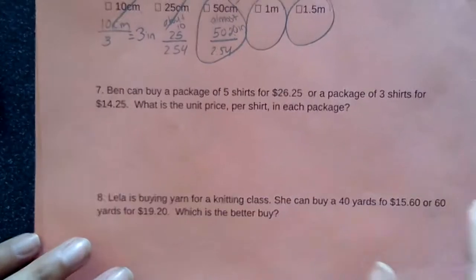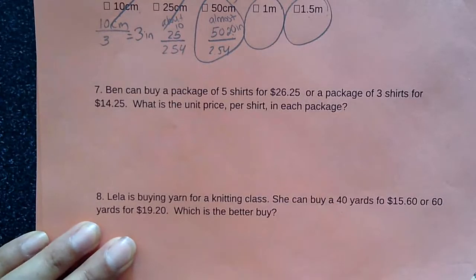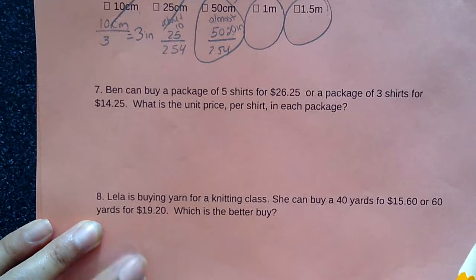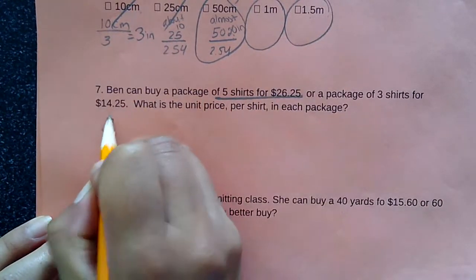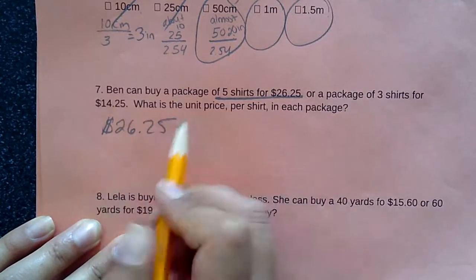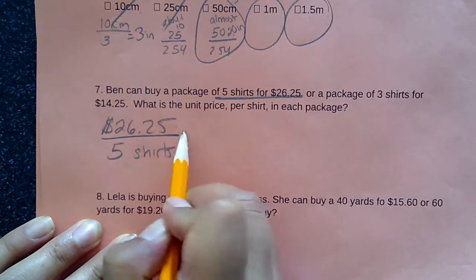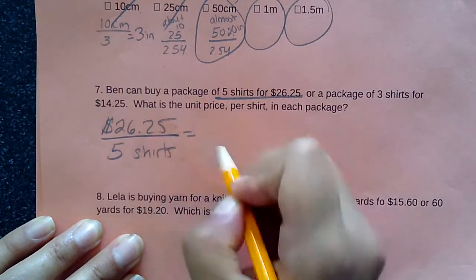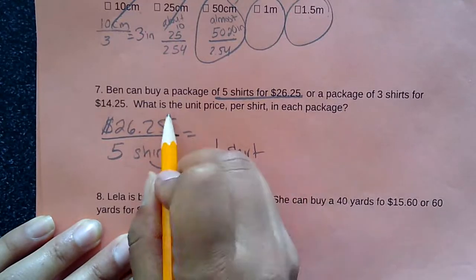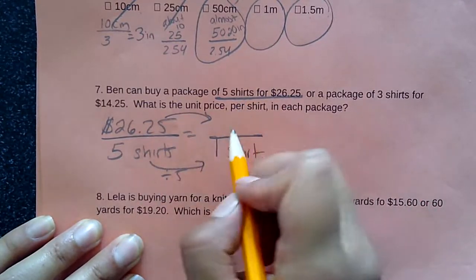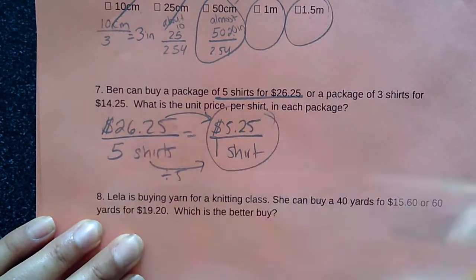All right. Number 7, Ben can buy a package of 5 shirts for $26.25 or a package of 3 for $14.25. What is the unit price per shirt in each package? So I'm going to start with this one. $26.25 for 5 shirts. So I'm going to divide because I want to know how much is 1 shirt. Divide by 5. When I divide by 5, I get $5.25 per shirt for the 5 shirts.